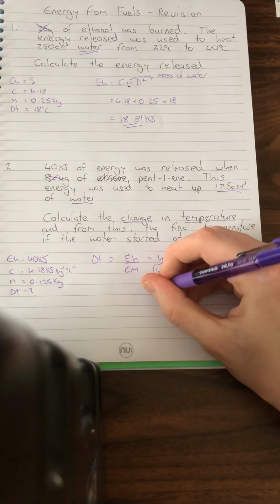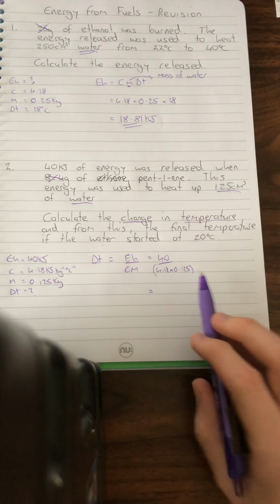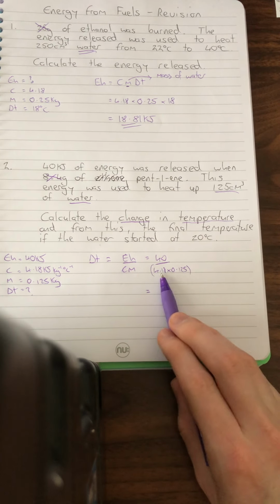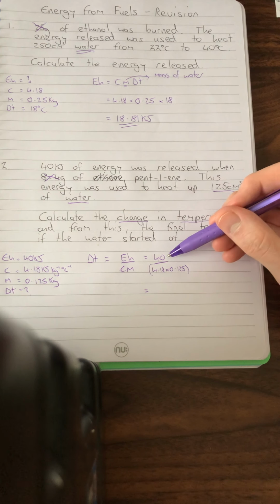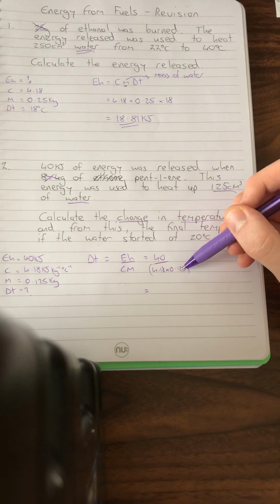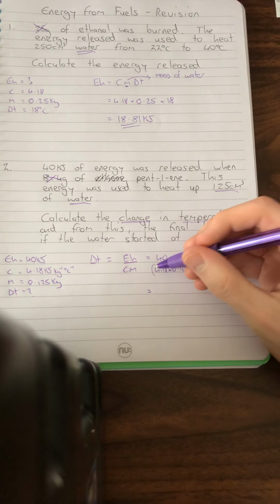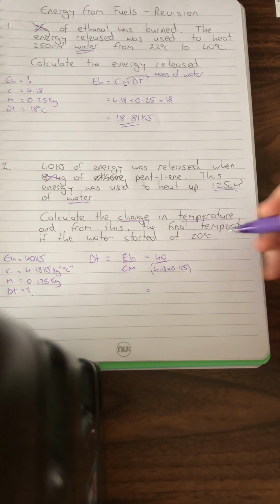Now, if you were in my class during National 5, I always told you to do the bottom calculation first, because if you put 40 divided by 4.18 times 0.125, it doesn't give you the right answer because of the rules of BODMAS. So you need to do the bottom sum first.